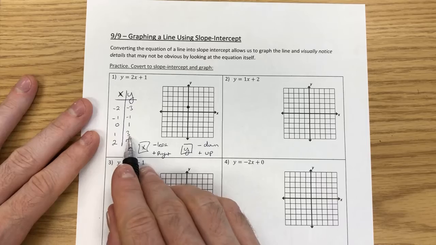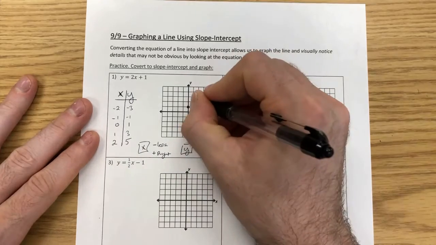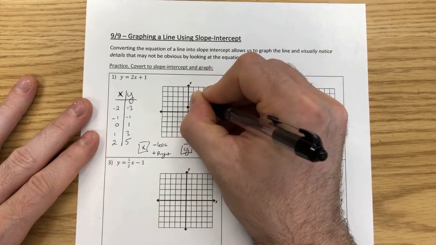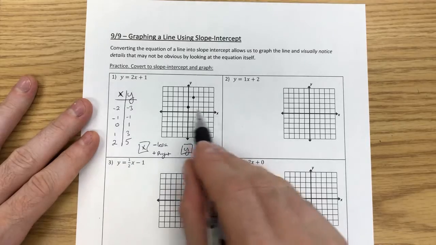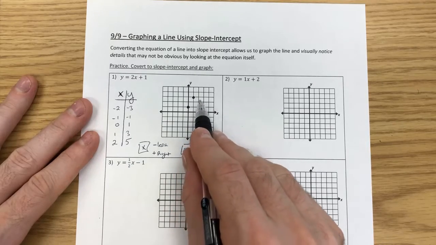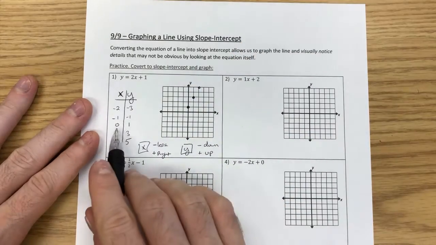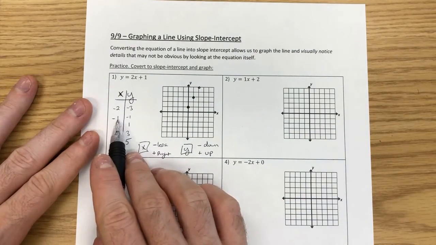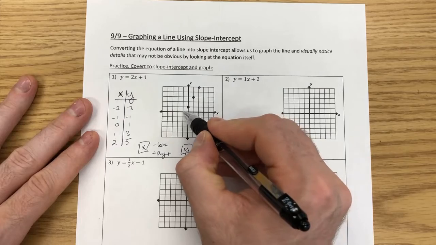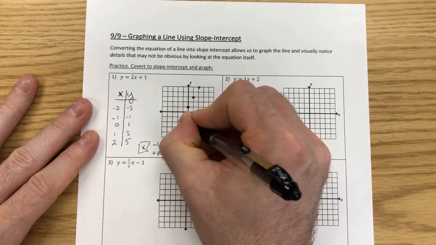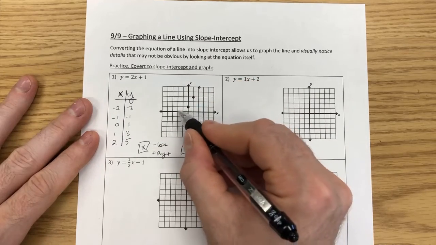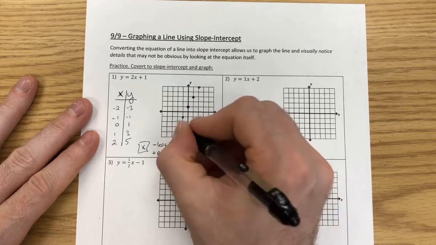I go to the right 1 and up 3. I go right 2, up 5. So 1, 2, 1, 2, 3, 4, 5. Likewise with the negative values, this means I go to the left and then I go down. So I go left 1, down 1. The next one I go left 2, down 3.